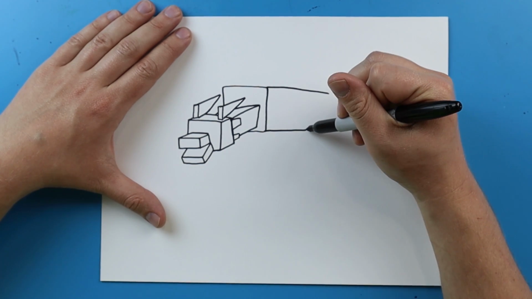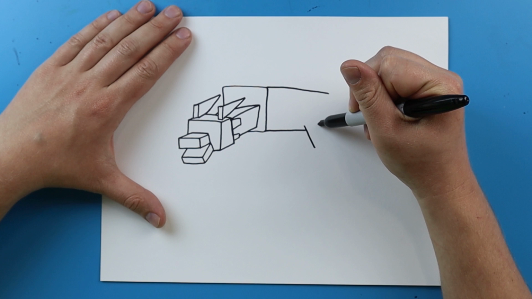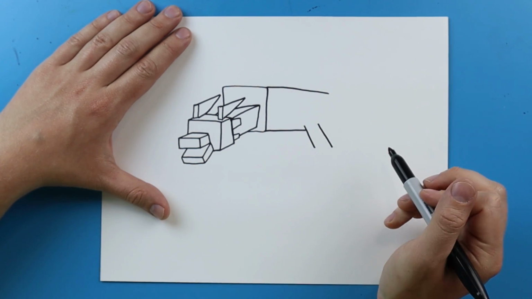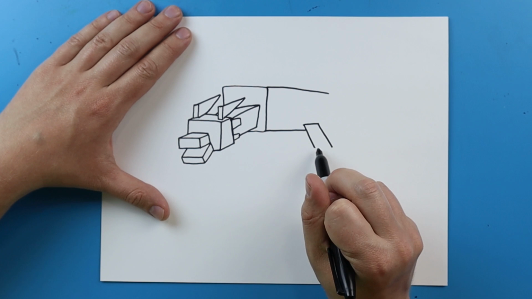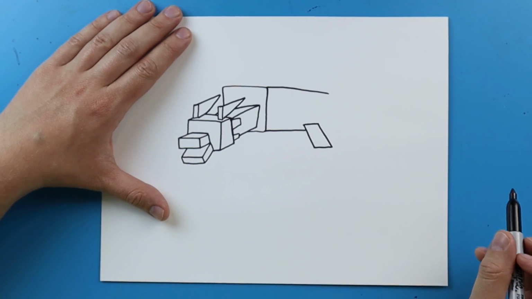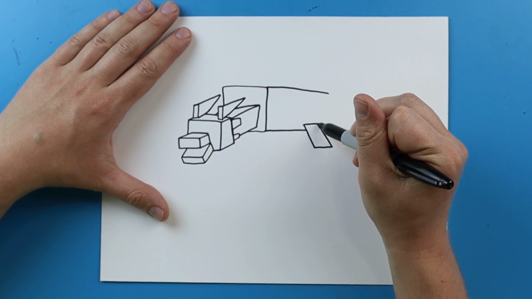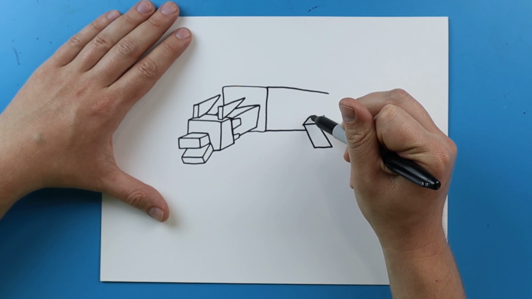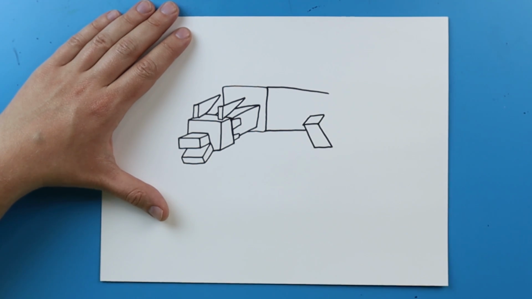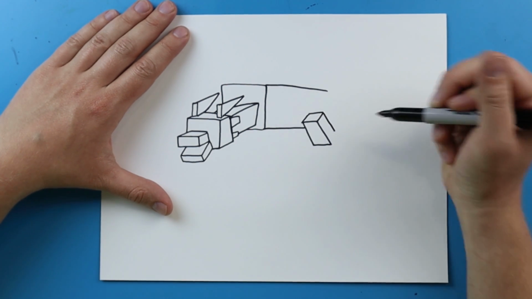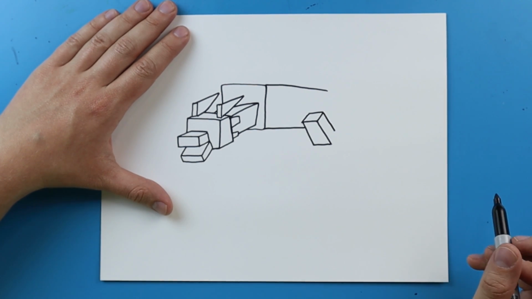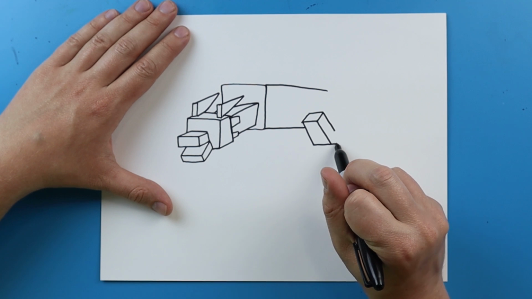Then right here, I'm going to draw 2 diagonal lines like this. A little line that goes across, and another little one that goes across. And then 2 little diagonal lines up that connect. Then right here, I'm going to make a little line that goes down. And then a little line that goes over.